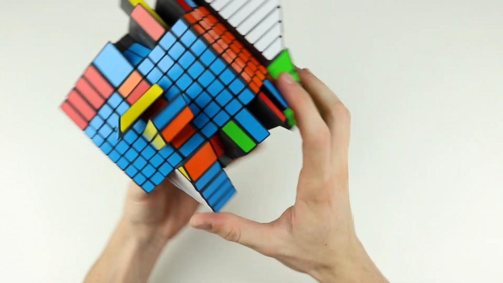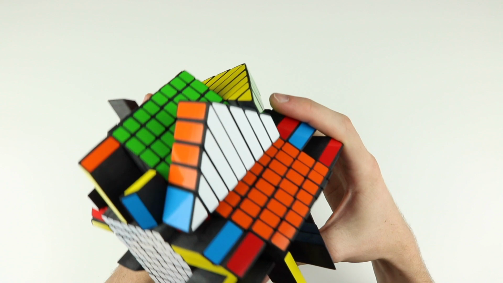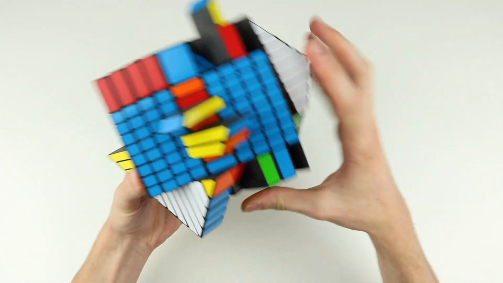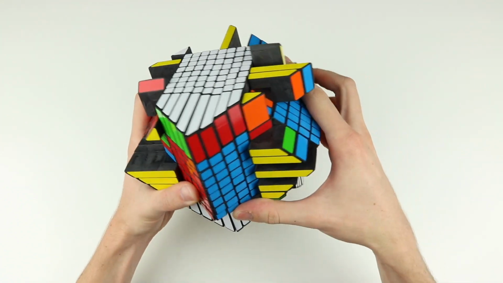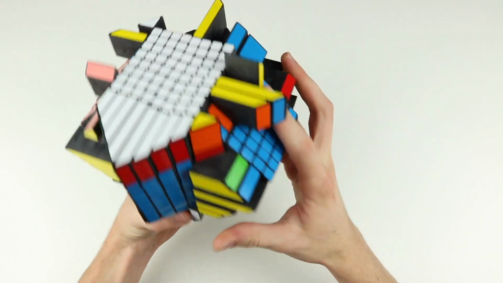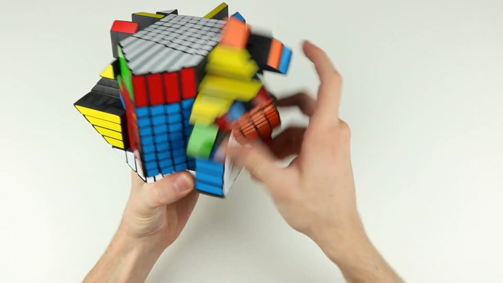And the last green and yellow. Just gotta find it. Just here. We can put that to the back.